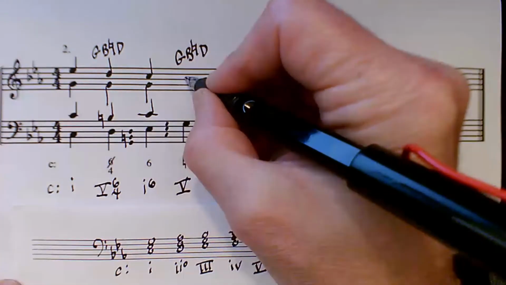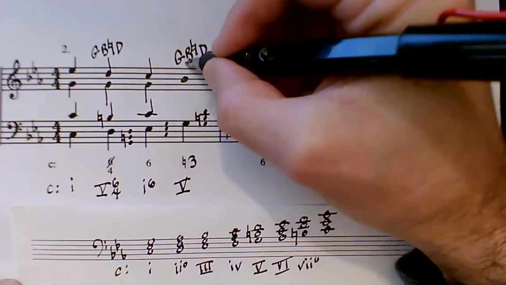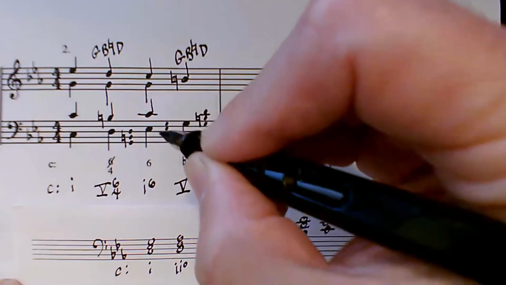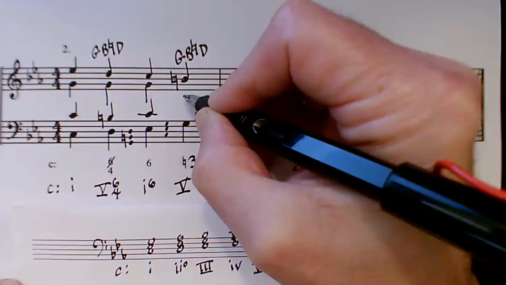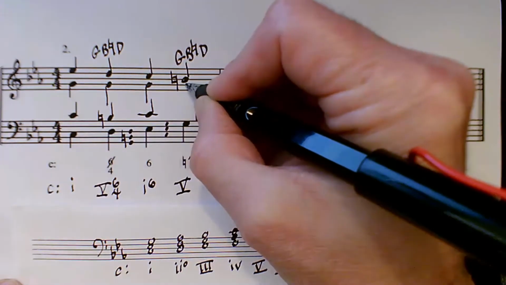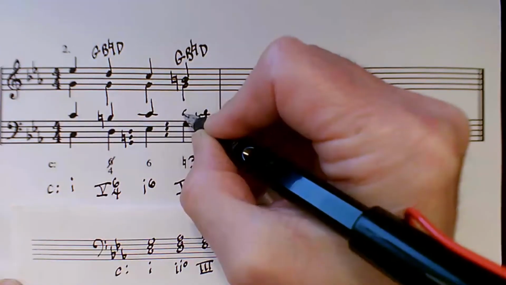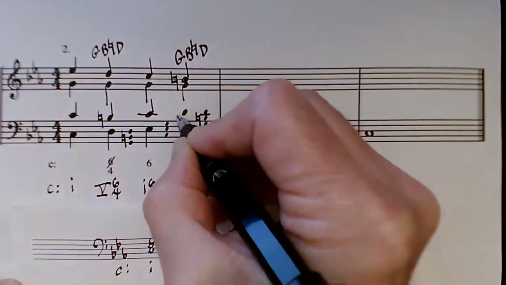Let me go ahead and write the B natural up here in the soprano. And then I'll write the G, which is the root tone, in the alto, and then I'll write in the tenor the missing D, the last note of the chord.